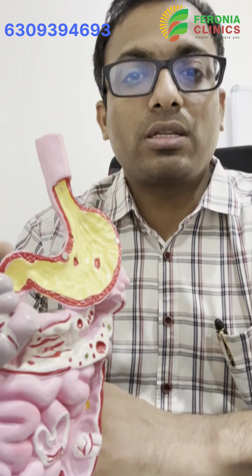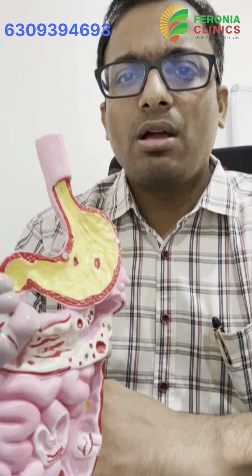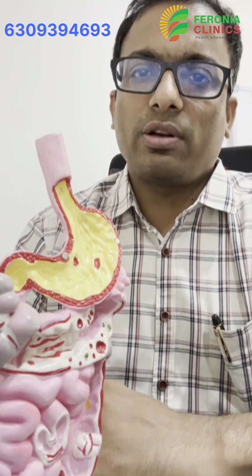The hospital stay is not more than 2 days. The patient should take only a liquid diet for 1 week. After that, the patient can take a soft diet or normal diet. There are no diet restrictions nowadays.